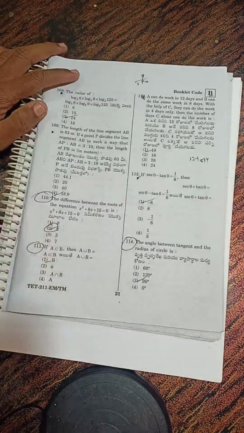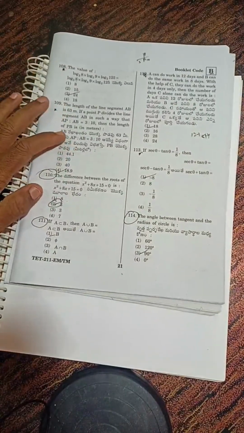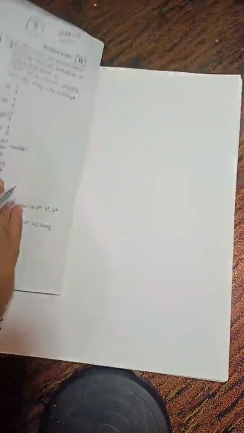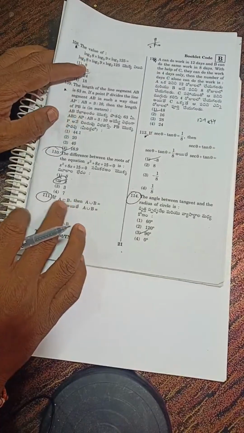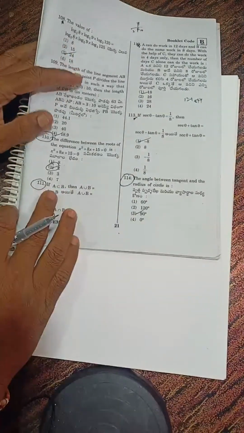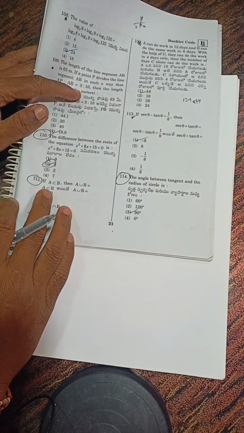Yes. So good evening everyone. So let's continue our classes. So TET, this is a TS TET paper, so 2023 paper, and this is the second paper. We are going to solve all the problems which are there in the mathematics. Now first we are going to solve the question number 114.